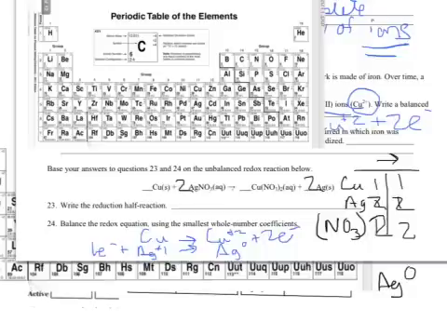So in order to balance this, we need to make sure that the number of electrons gained equals the number of electrons lost. In this case, that's not happening because 1 does not equal 2. So in order to do that, we have to multiply both equations by the least common multiple. The least common multiple between 1 and 2 is indeed 2.